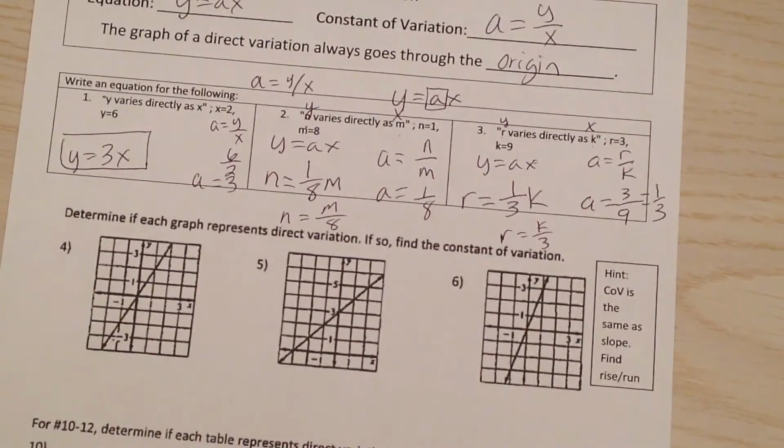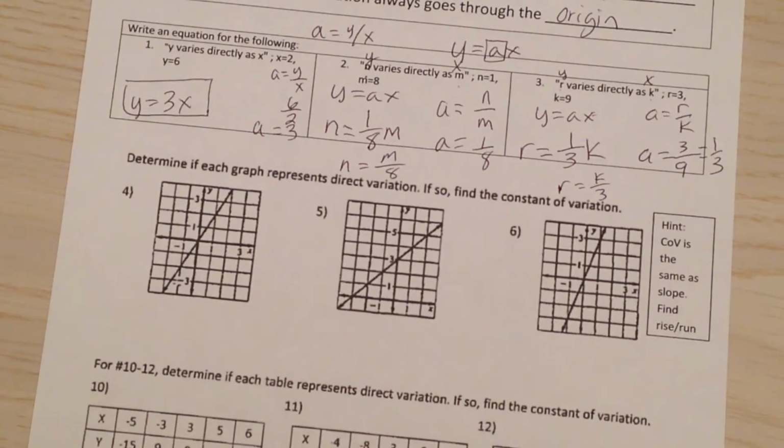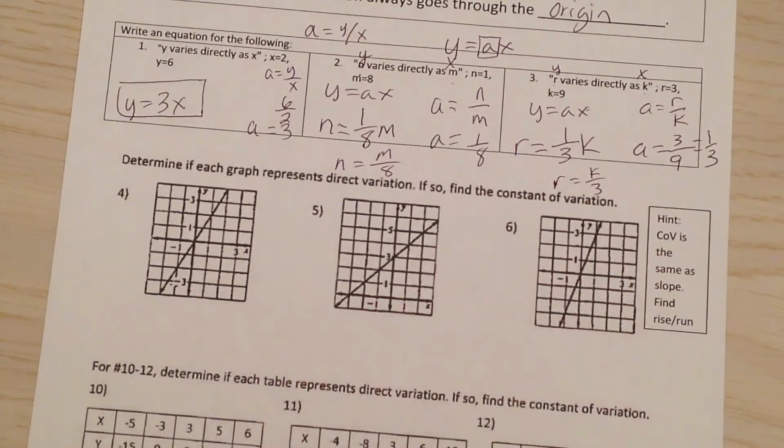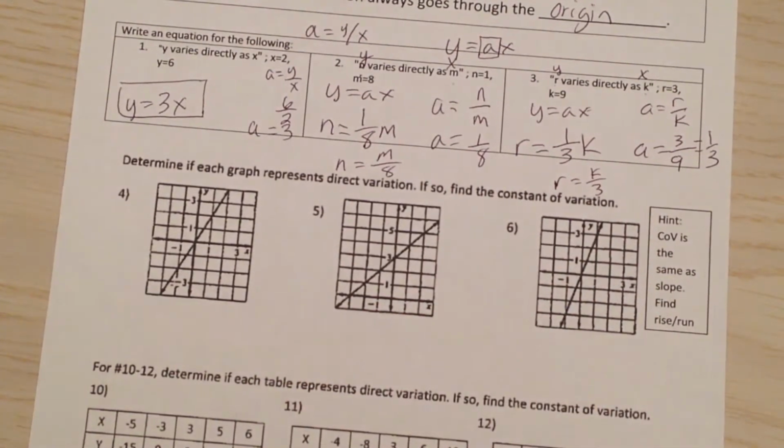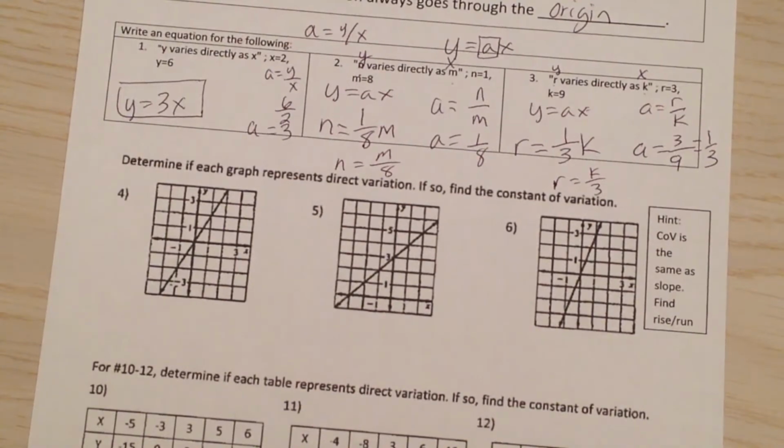For 4, 5, and 6, we have to determine if it's direct variation. If so, find the constant of variation. Now your constant of variation, I wrote it over here, is the same as slope. So if it is direct variation, we're going to find the rise over the run.